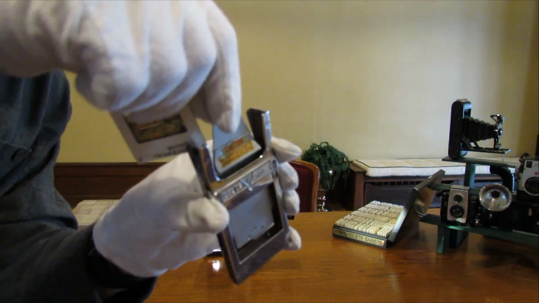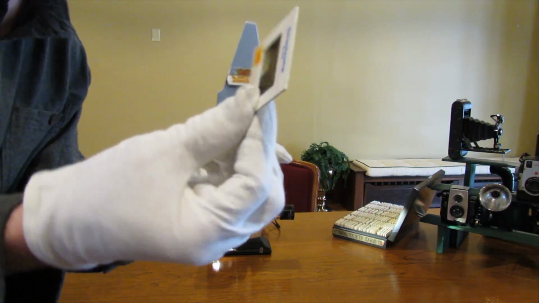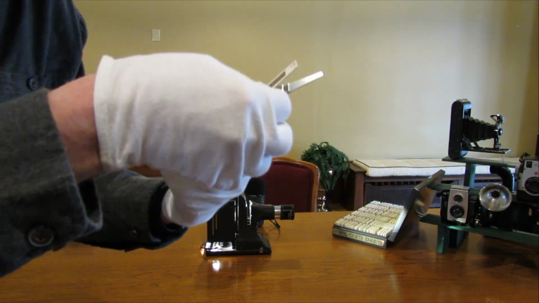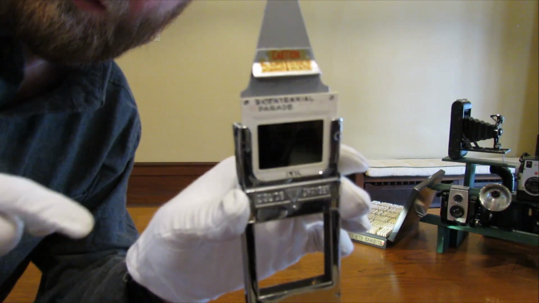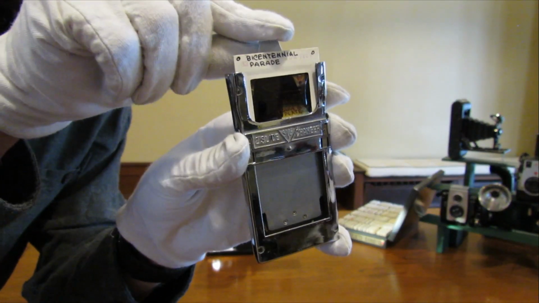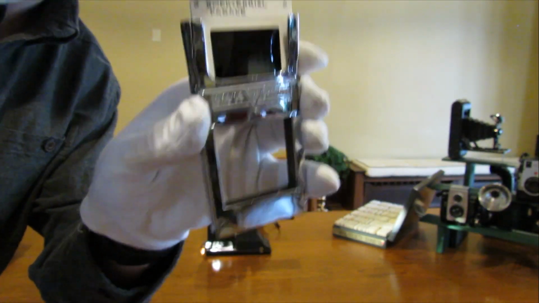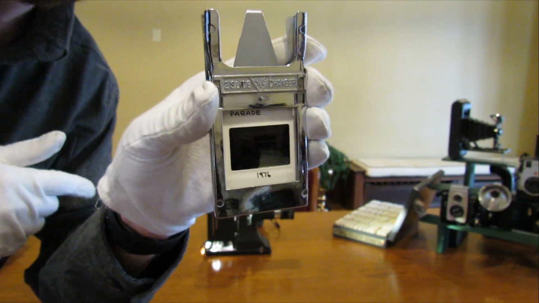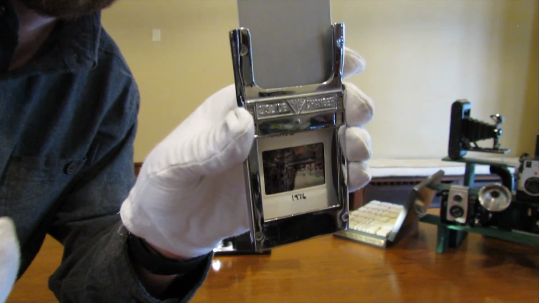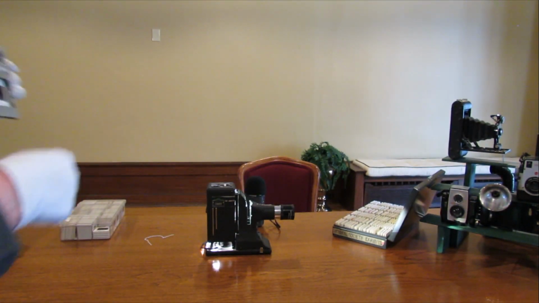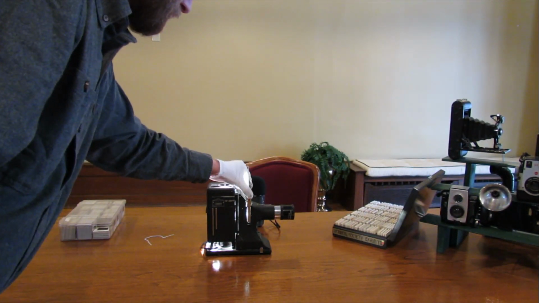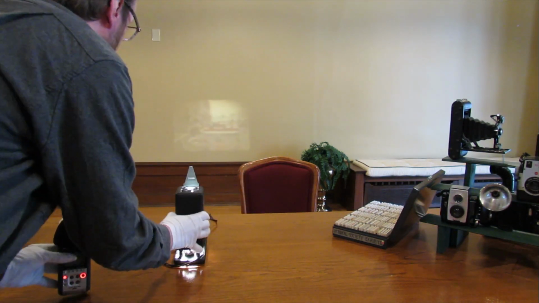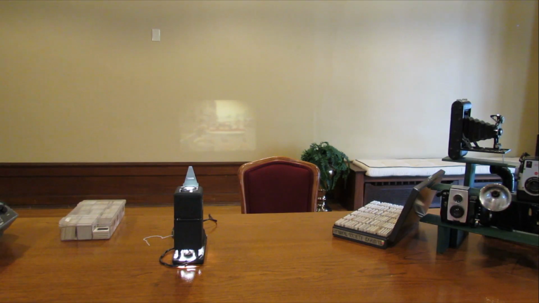Looks like this. Pull it out, take the slide, put it in, like this. Now it's in place. Pull it up and we're ready to go. Now you do that in the, let me hit the lights real quick.